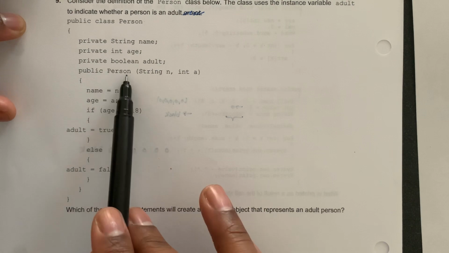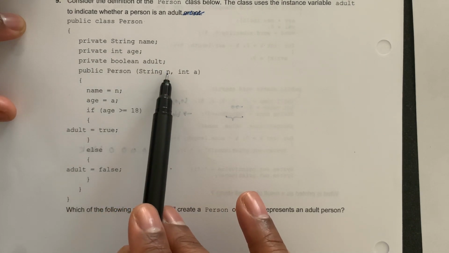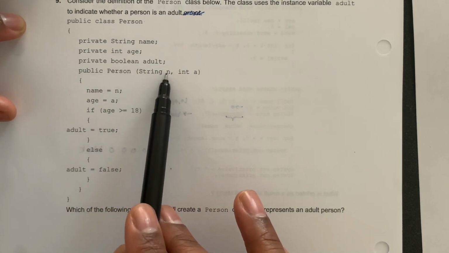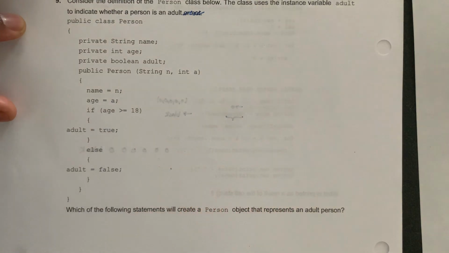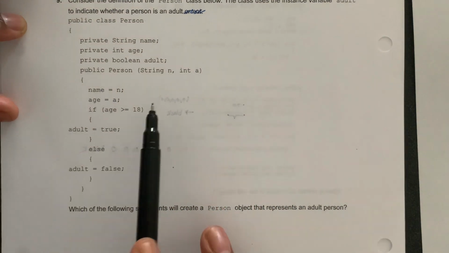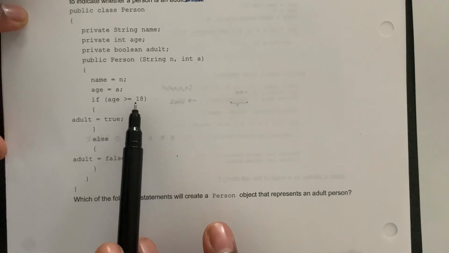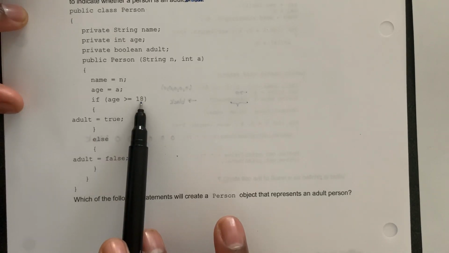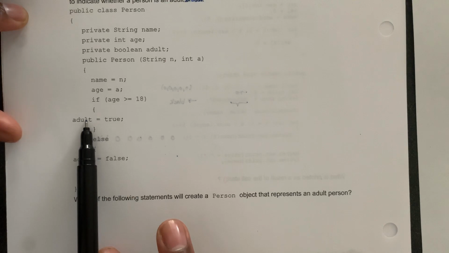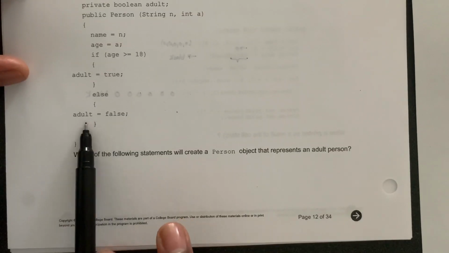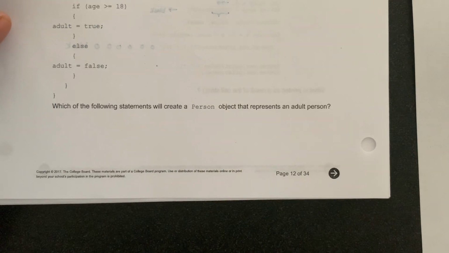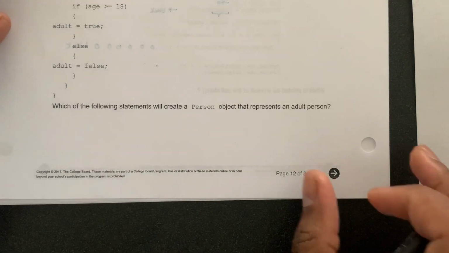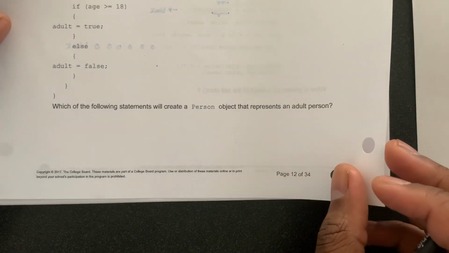We have a constructor that takes 2 parameters, N, I'm assuming, for name, and A for age. And then we have this Boolean variable that's going to flag based upon the person's age. If the person is older than 18, it's going to be true that they're an adult. If the person is under 18, it's going to be false that they're an adult. And we want to know which of the following statements will create a person object that represents an adult person.